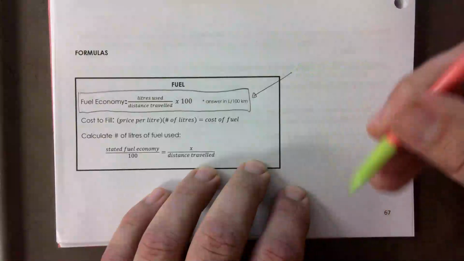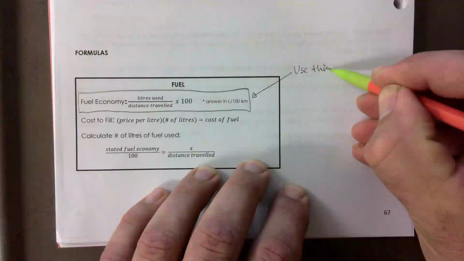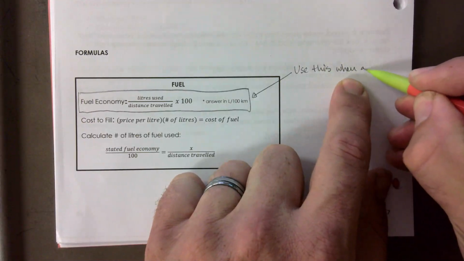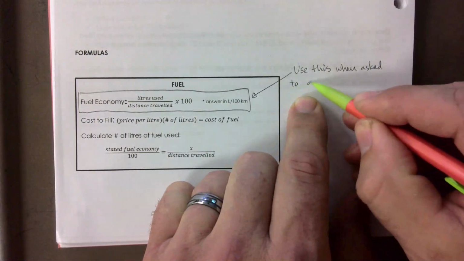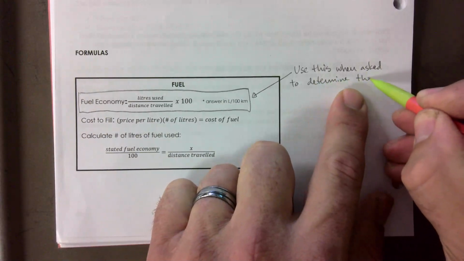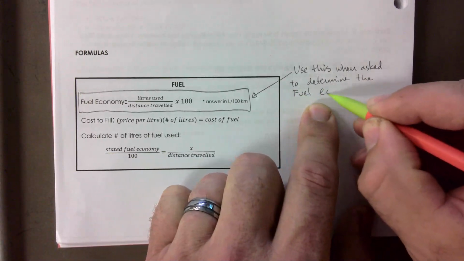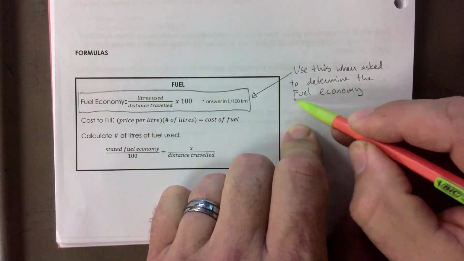Use this when asked to determine the fuel economy. Okay, this is very important.